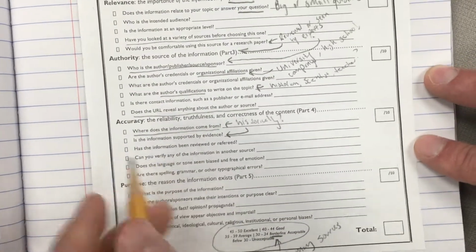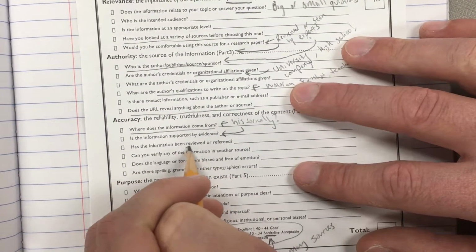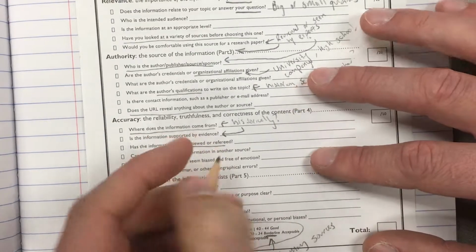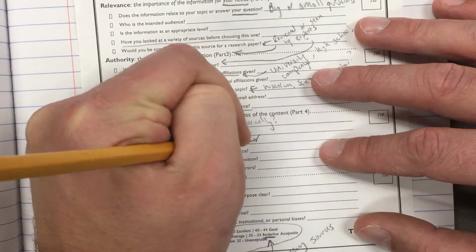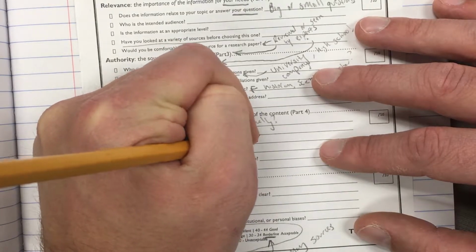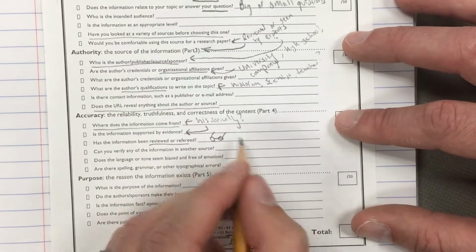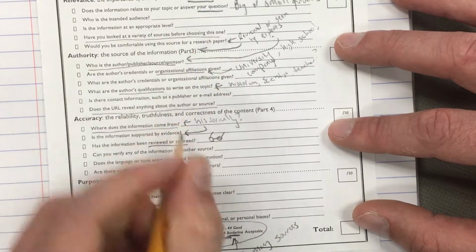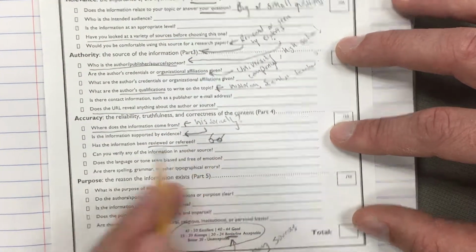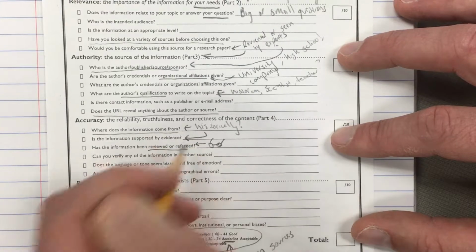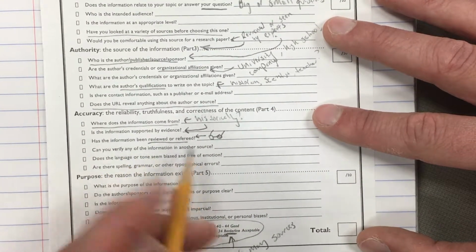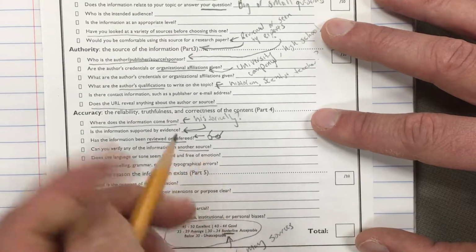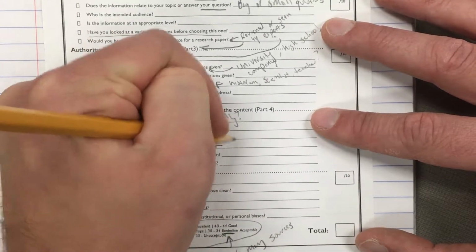Has the information been reviewed or refereed? This just means, is anyone else looking at it? I'm going to draw some glasses right here, because smart people wear glasses, I think. And who's looking at it? You need smart people reviewing this stuff to make sure it's true. It's not just a blog post. Can you verify any of the information in another source? That means you need more than one. Believe it or not.